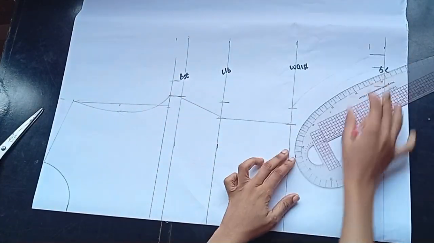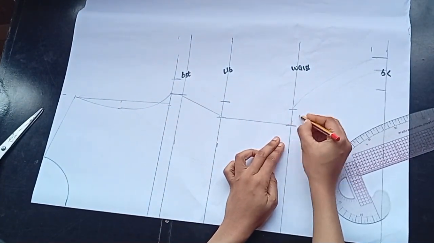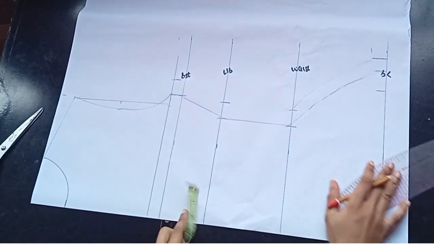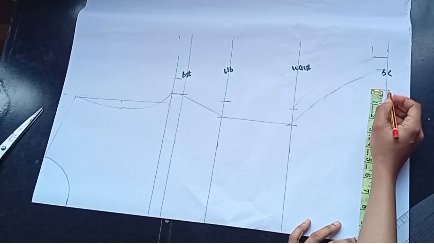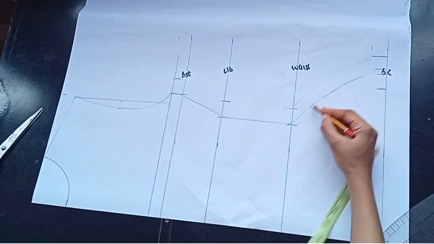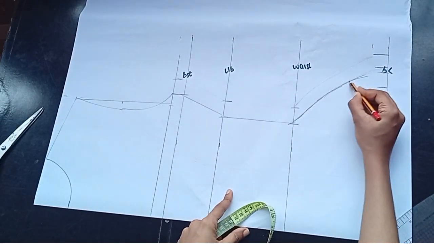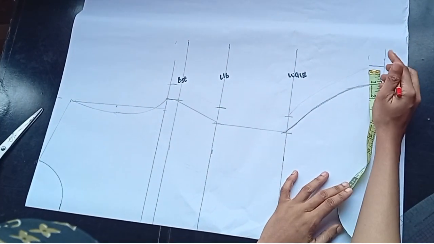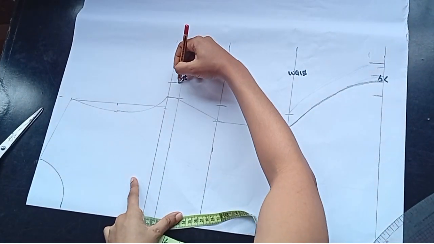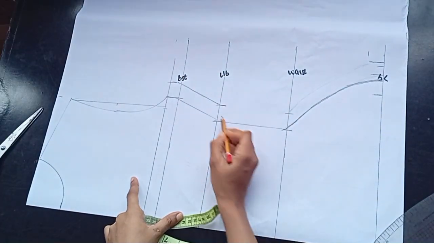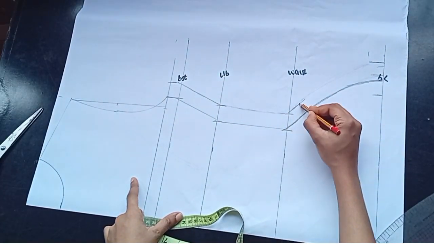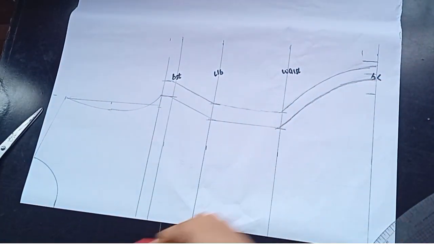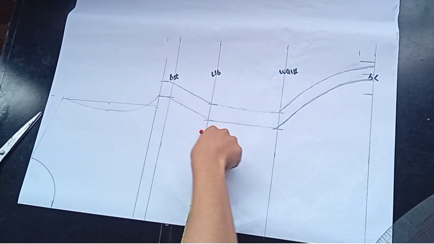Now I'll start connecting my pattern starting from the bust to the under bust to the waist, and I'll try to curve this to get that little hip curve that is on the dress. So if you're not okay with what I have here, there's always room for readjustment. Now, after connecting my pattern, I will now go ahead to join up the sewing allowance on this pattern. So this is what I have. So if you notice, I came in a little by the sewing allowance.